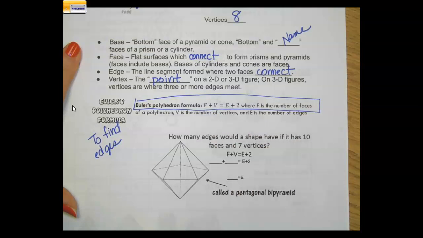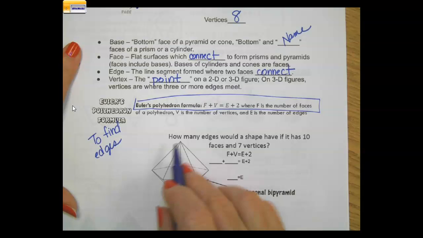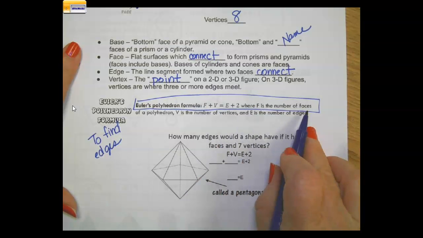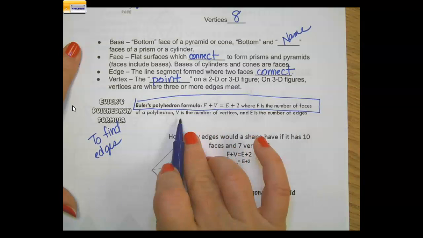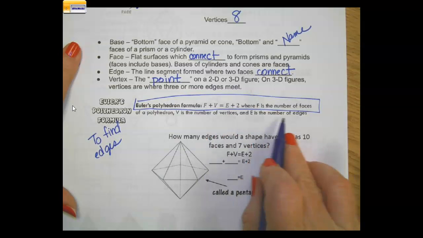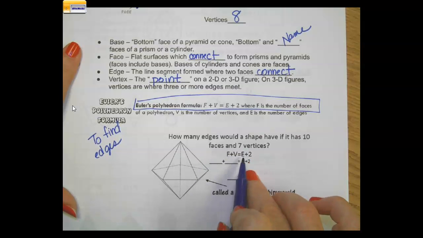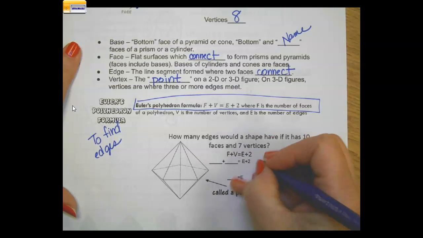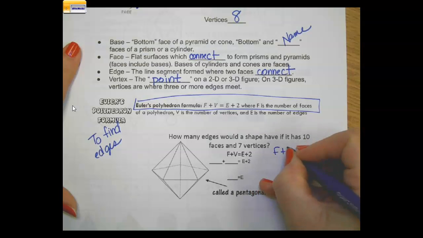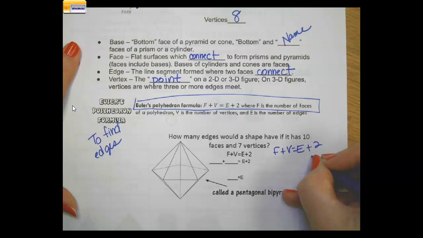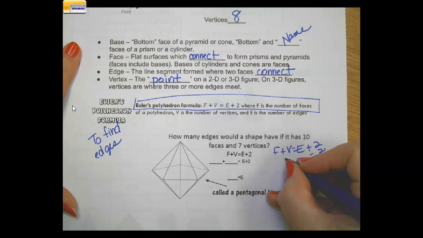All right, so let's try this. Let's go back over here, where F is the number of faces, V is the number of vertices, and E is the number of edges. So we're solving for E, and since that's what I'm solving for, I'm going to rearrange this and subtract 2 from both sides.